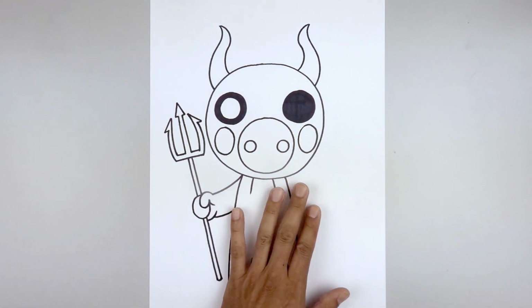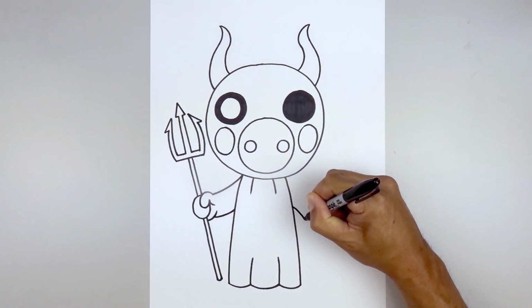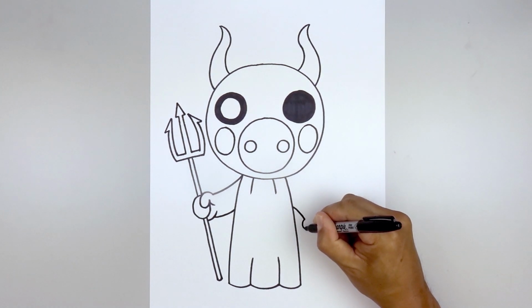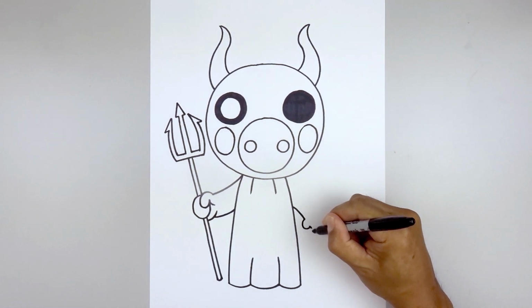Let's move over and draw on the right arm. We're going to line up the inside edge of the arm, curve out, and then down towards the wrist. And then from the wrist, we're going to draw a small half circle for the thumb. At the end of the thumb, we'll add a bracket.